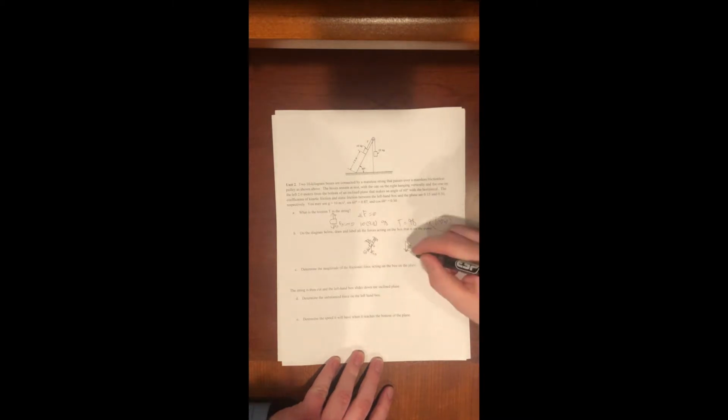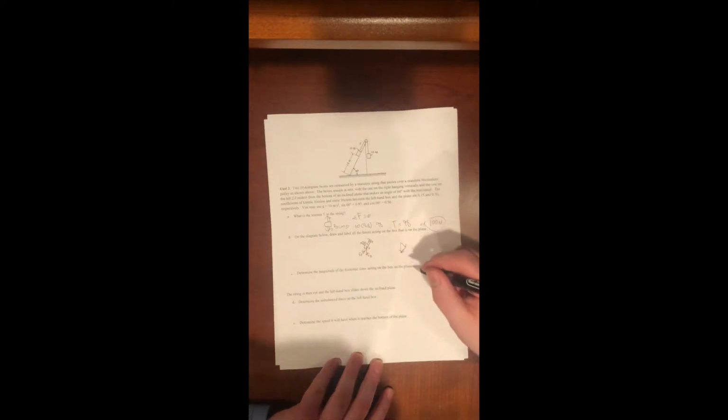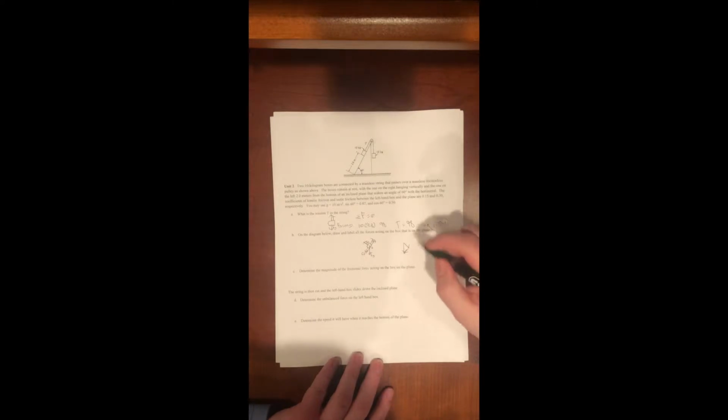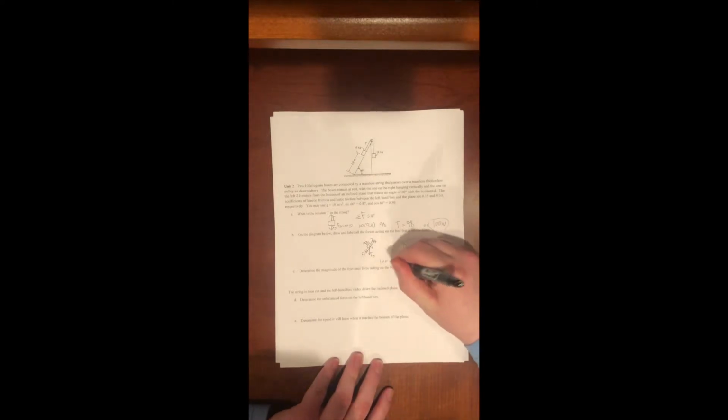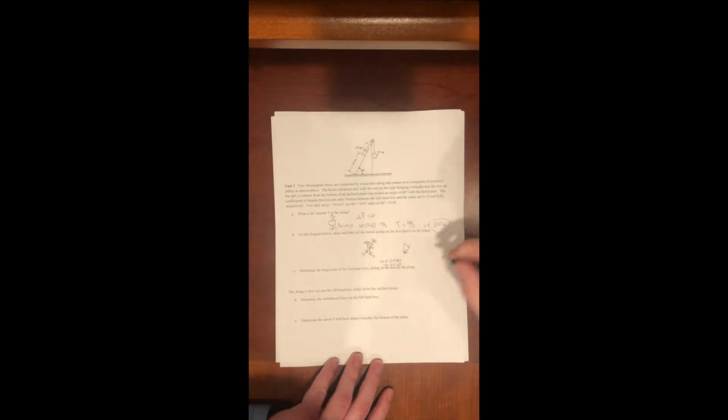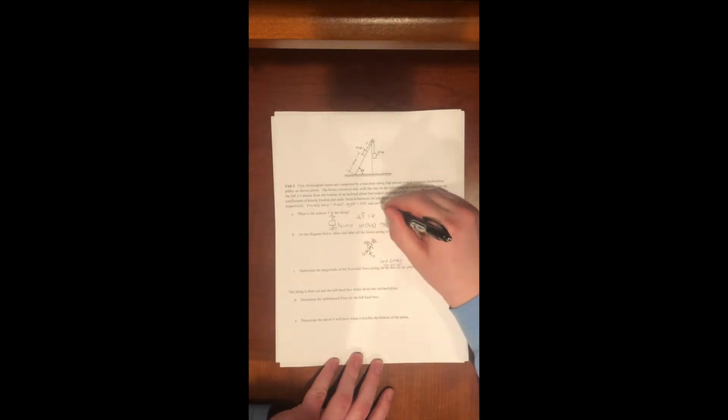And so what you do is you take 100 cosine 60 and 100 sine 60, because that's up here, and we know that because they give us the angle.